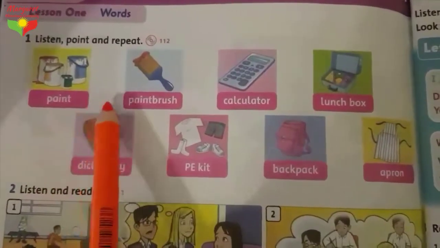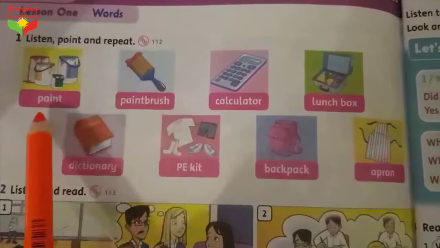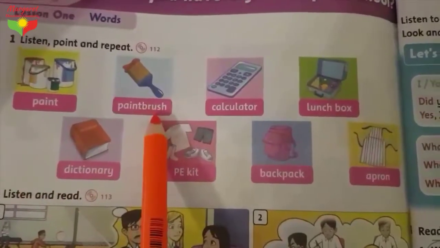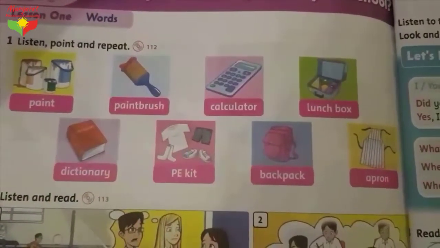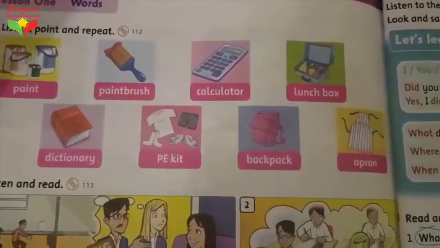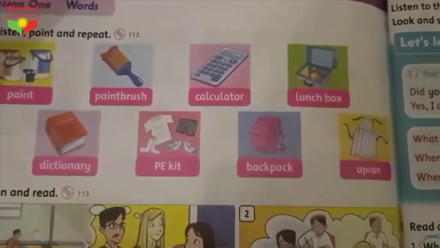So now dear students, the first word is paint. Paint as a noun it means boya, but as a verb it means boya kirden. When you color a surface, when you color an area, something like that.